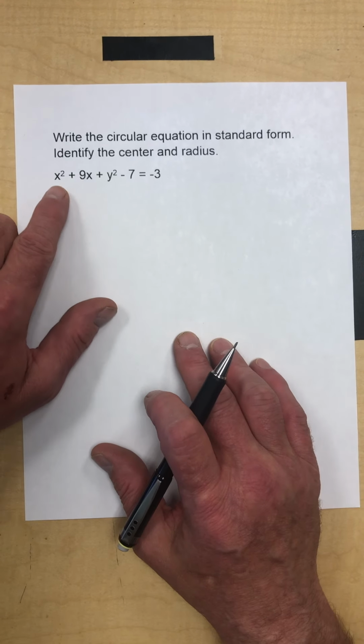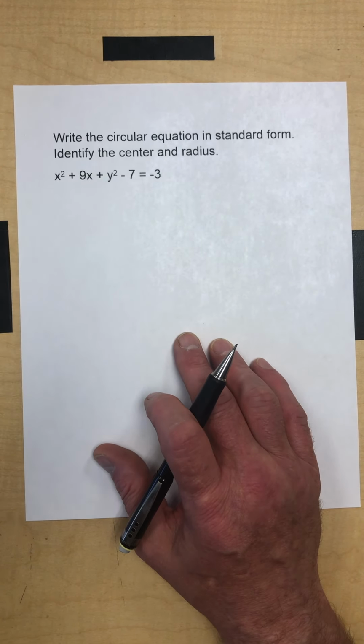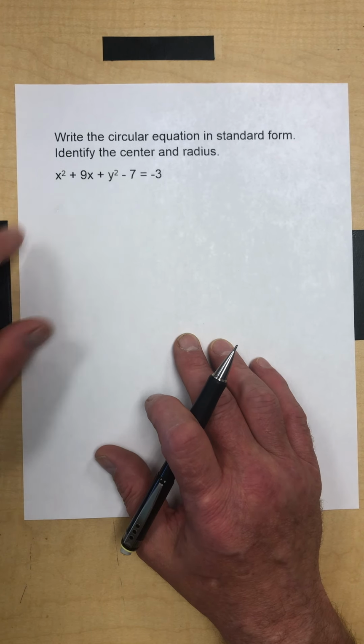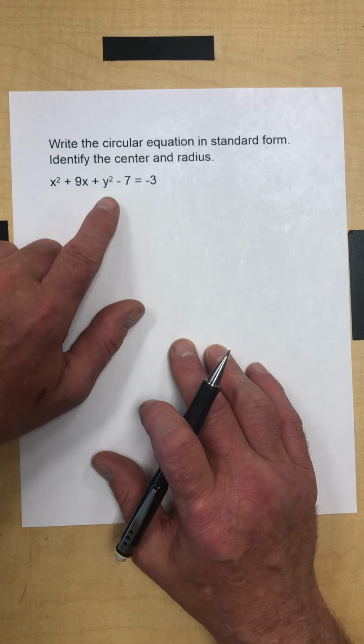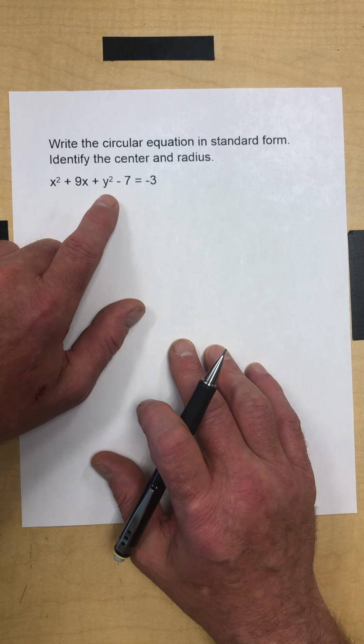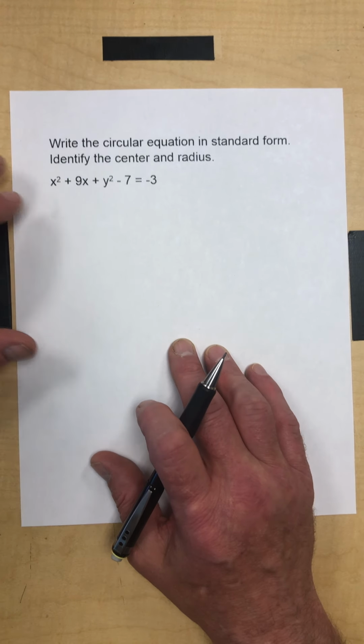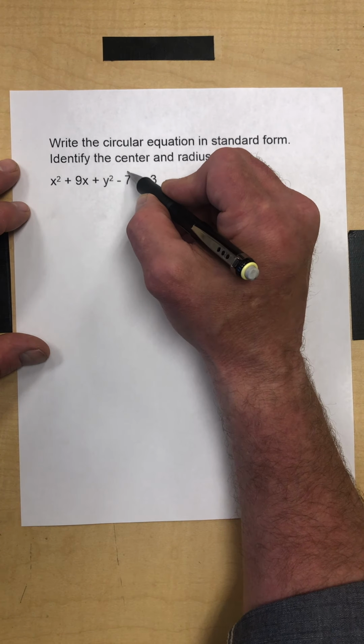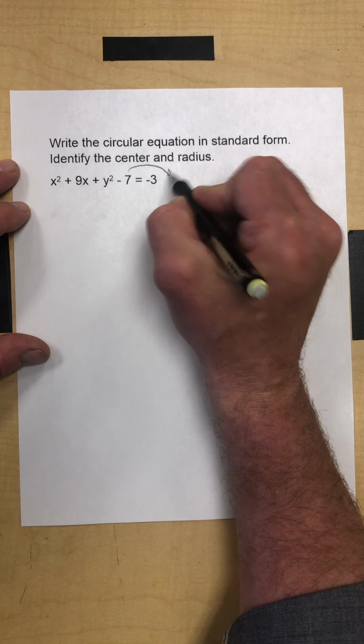Okay, let's try one more of these, and we'll call it a day. All right, let's see. x squared with the 9x. So I've got to complete the square in x. Now notice y squared does not have a linear term, which means that y squared is already a perfect square. So I don't have to complete the square in y here. So all I've got to do is take this -7 and move it over.